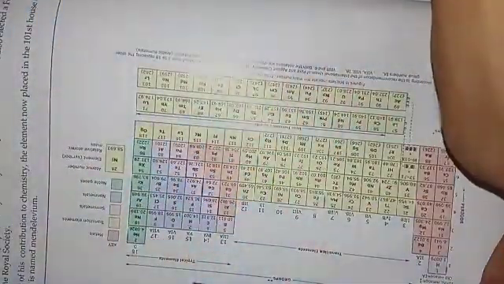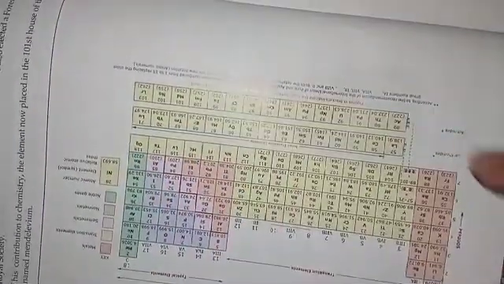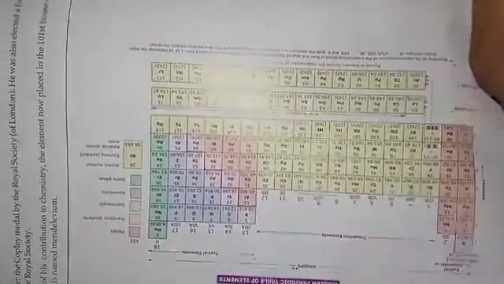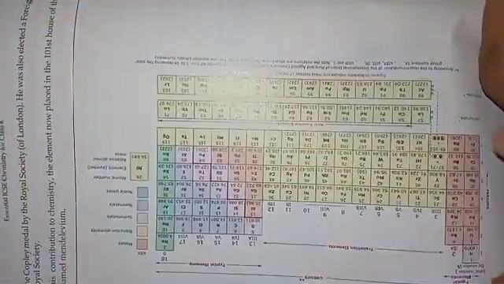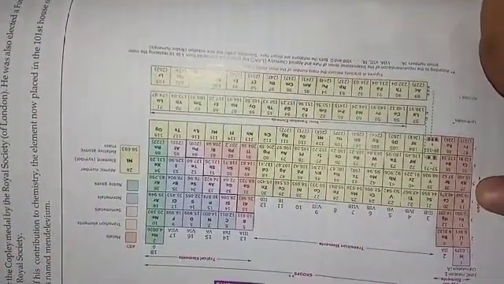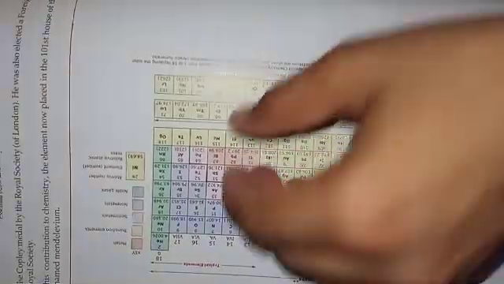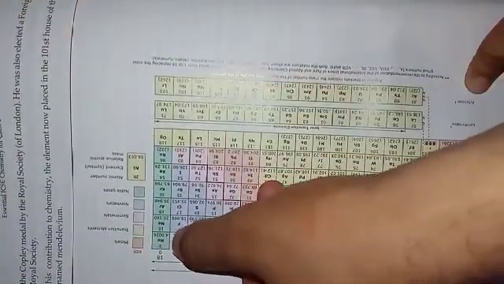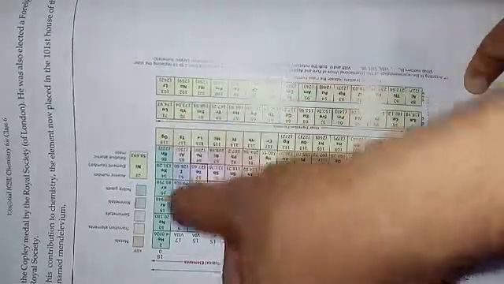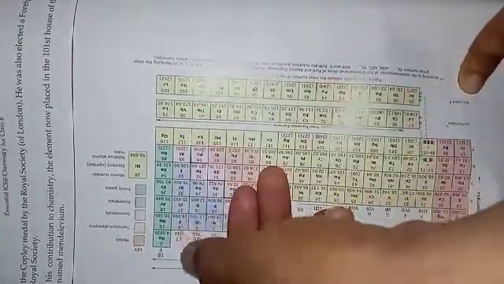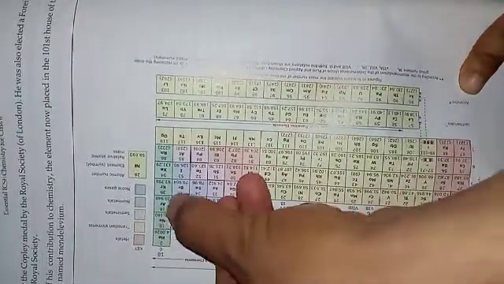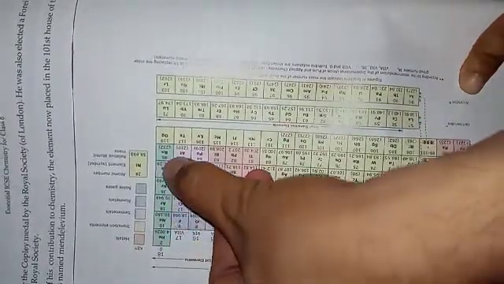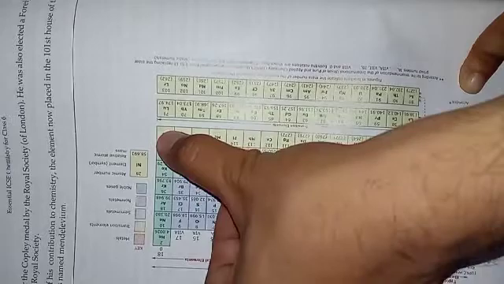You can see that this periodic table contains all the 118 elements, and they are classified into metals, non-metals, metalloids, and noble gases. This last column is colored green: helium, neon, argon, krypton, xenon, radon, and oganesson.